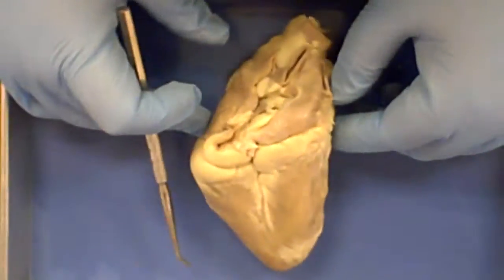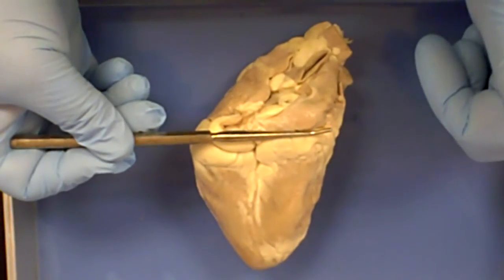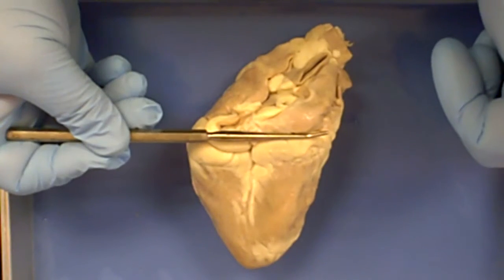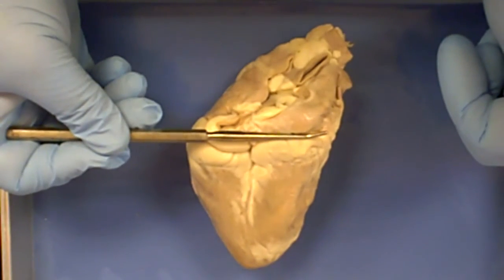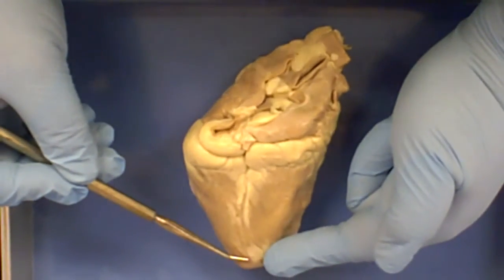Other parts of the heart to know on the outside: the base of the heart is up here. The base of the heart is where the major arteries and veins enter and exit. The apex of the heart is the inferior point, down here.